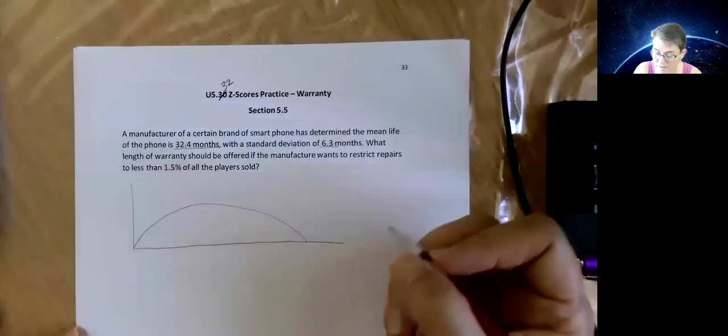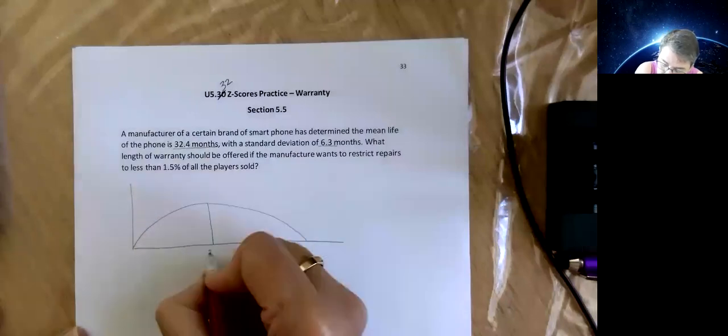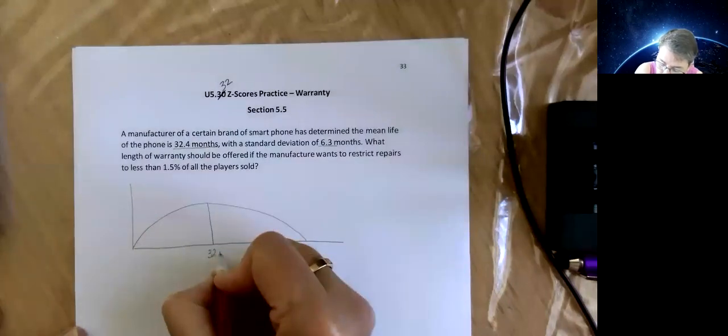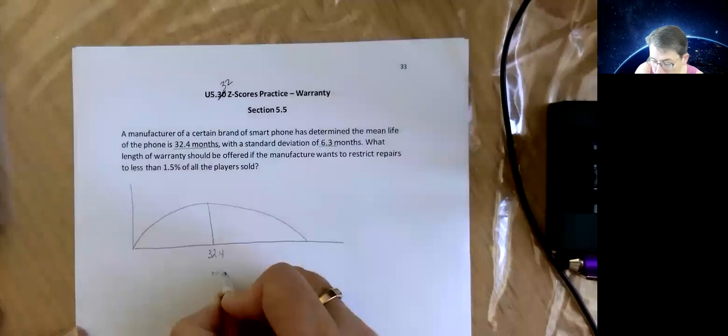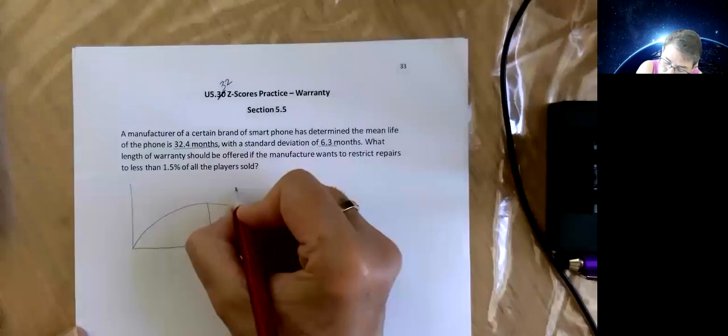My curve's a little off there. 32.4. This is months. Cell phone life.